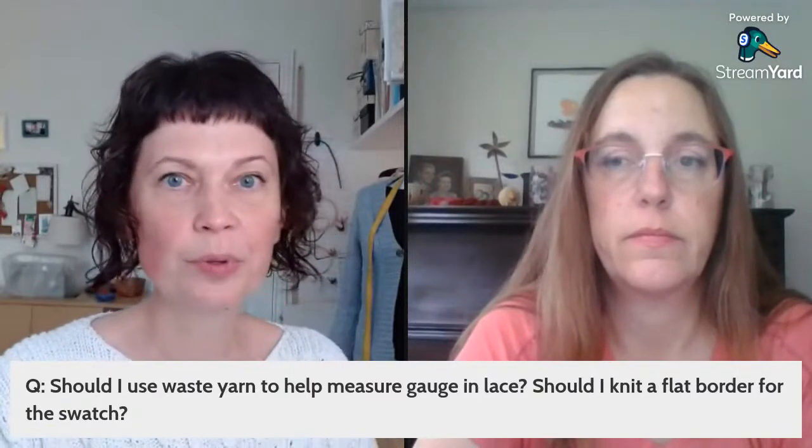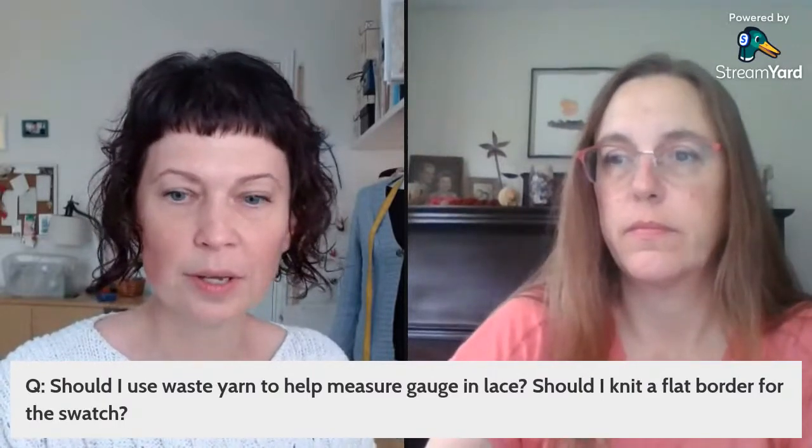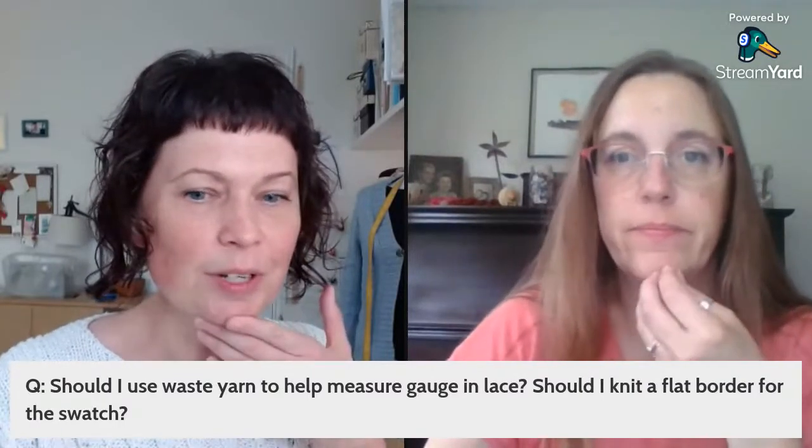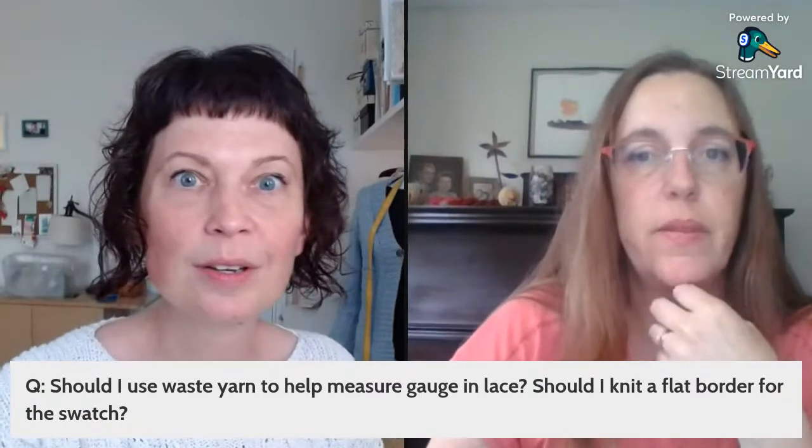You can just do a simple Google search, and there are a lot of YouTube videos on how to practically do this. And so the second part of the question, what do you think, Christina? Should I knit a flat border for the swatch?